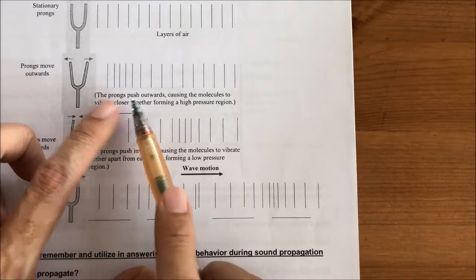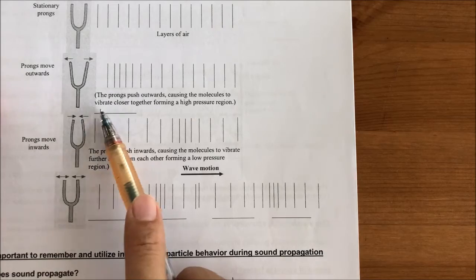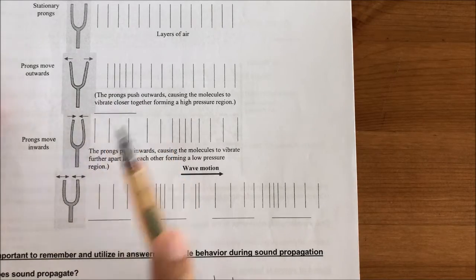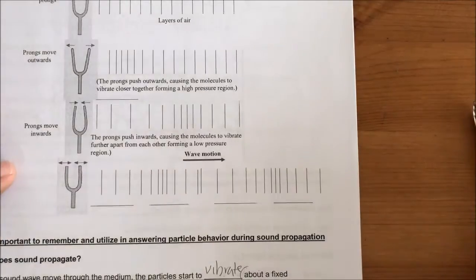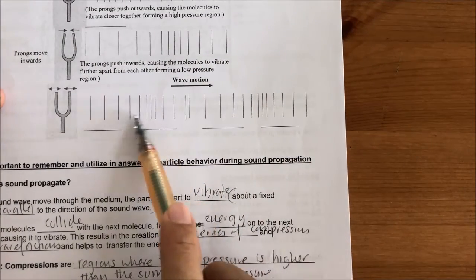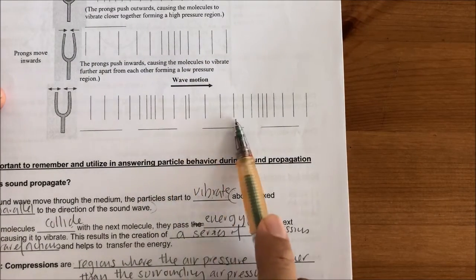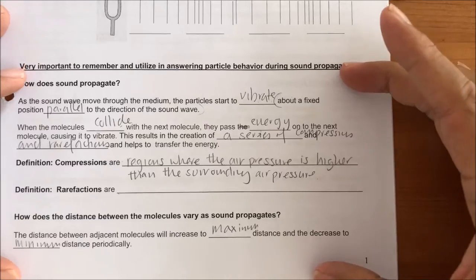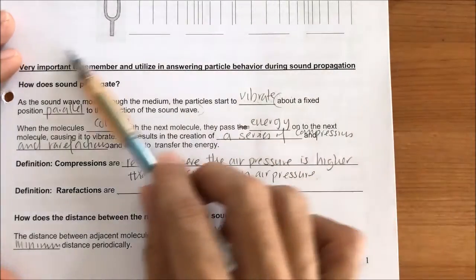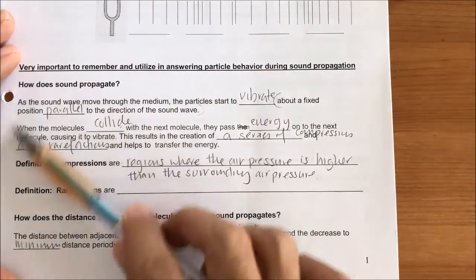When the prongs move outwards, they cause the molecules to vibrate closer together. And when they move inwards, the molecules vibrate further apart. These are the compression areas, and the far apart areas are the rarefaction areas. The most important words are all found here. This part here, your own notes, please study this well.